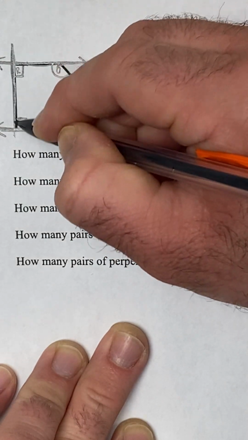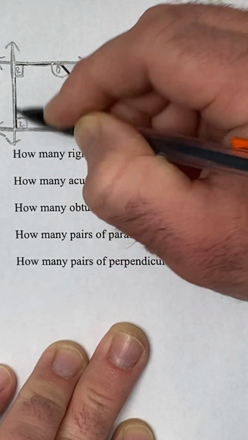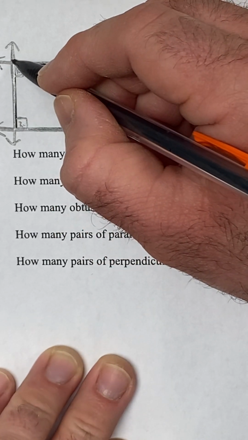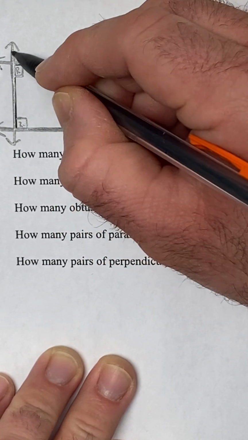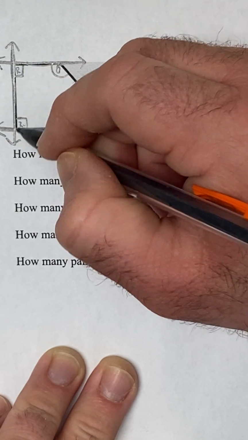So if I sketch the line right here, you can see where 1, 2 lines make one pair, and 1, 2 lines make another pair.